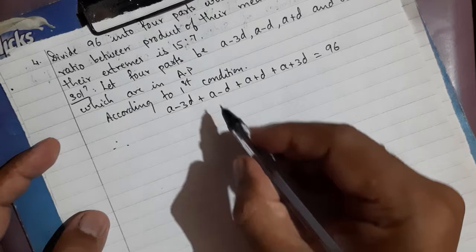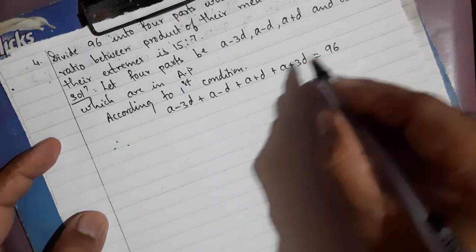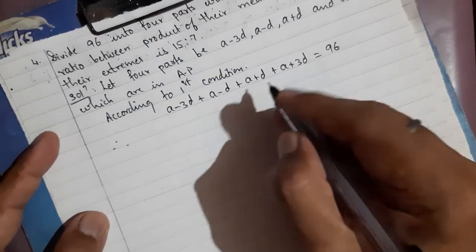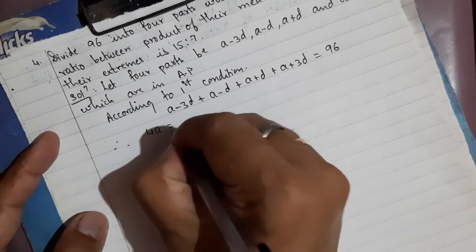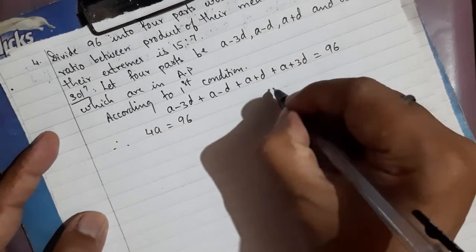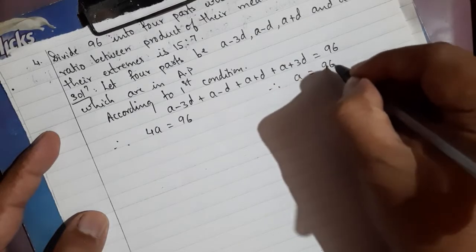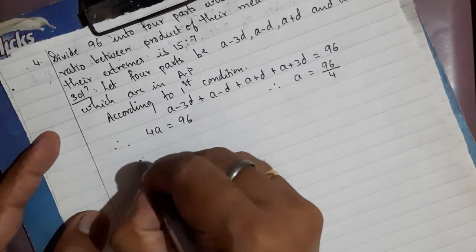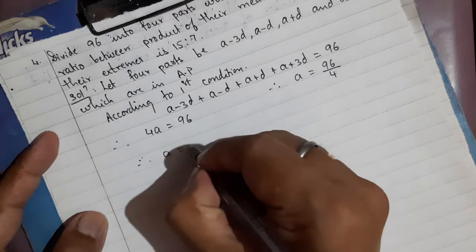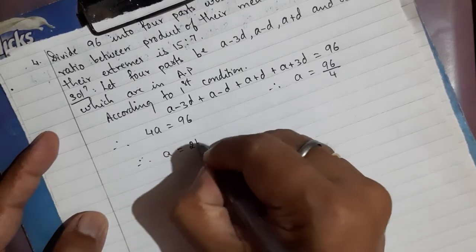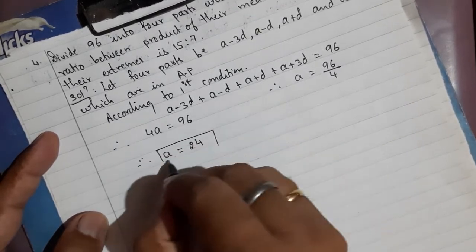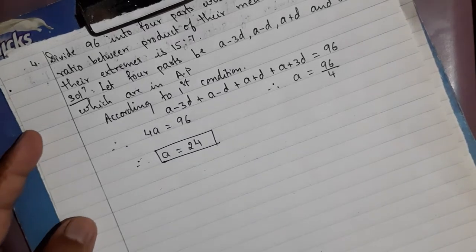Therefore minus 3d plus 3d get cancelled, minus d plus d get cancelled, so we have 4a is equal to 96. Therefore a is equal to 96 by 4. We get a is equal to 24.